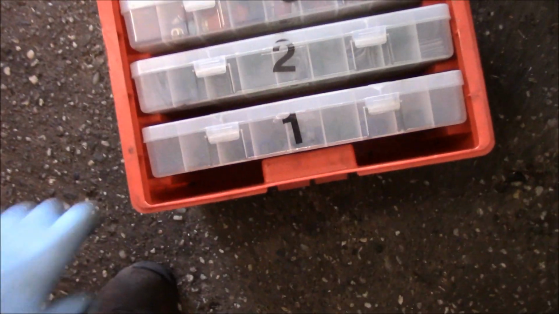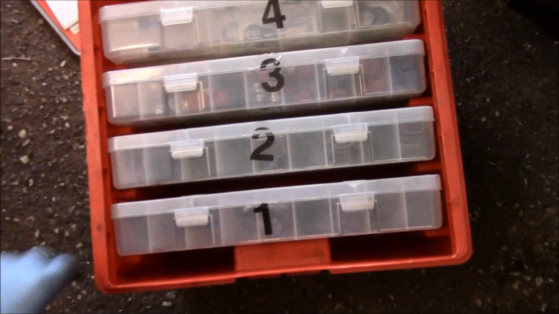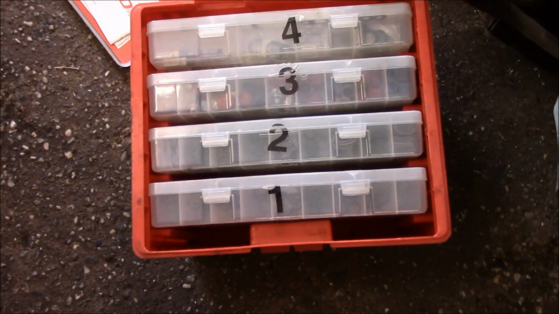One thing I might add is you can never have enough O-rings. We've got just about every O-ring that was ever made for any car, just to make sure we have it when we need it. All right.